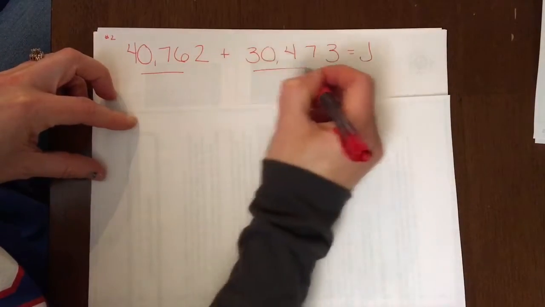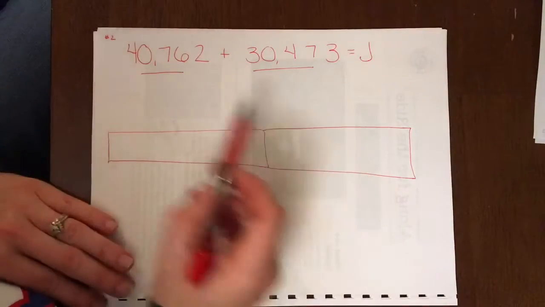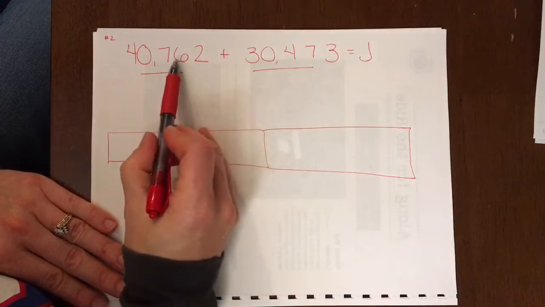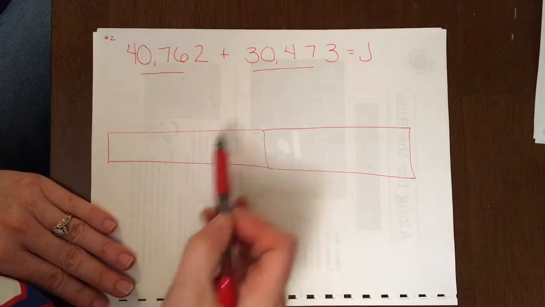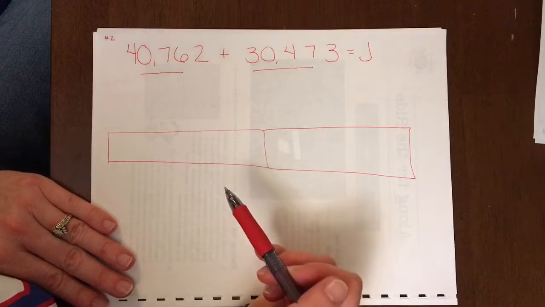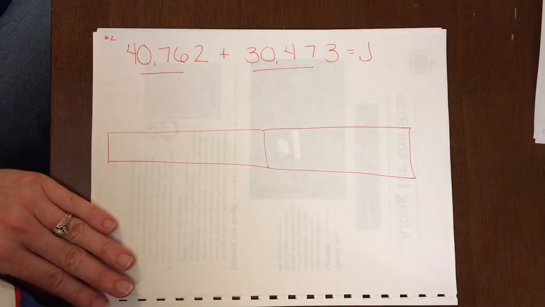Again, I have 2 parts, so I'm going to create a tape model with 2 parts. Then I'm going to put each part in a box. Obviously, the larger number goes in the larger box. Smaller number goes in the smaller box. Mine are pretty close to the same. Go ahead and pause while you write each number in its space.